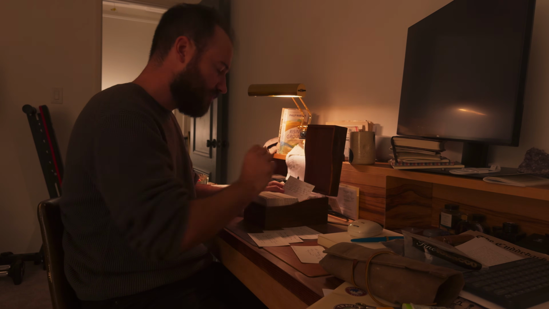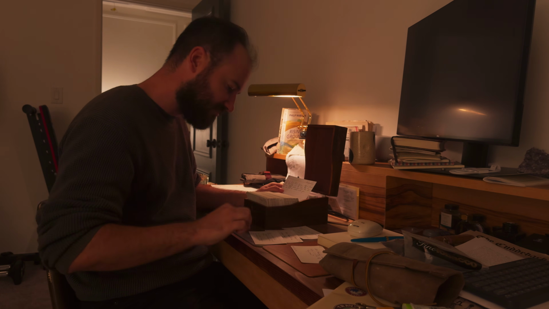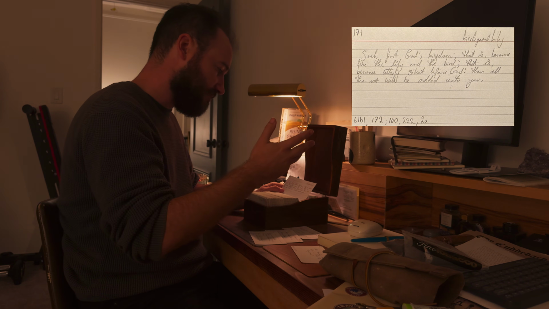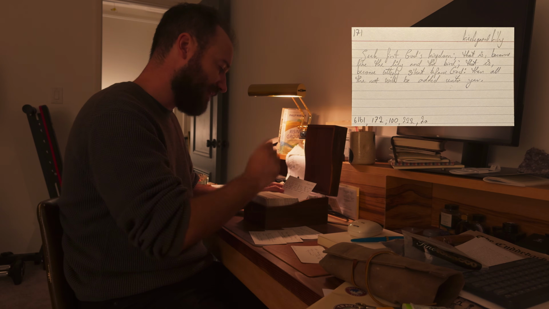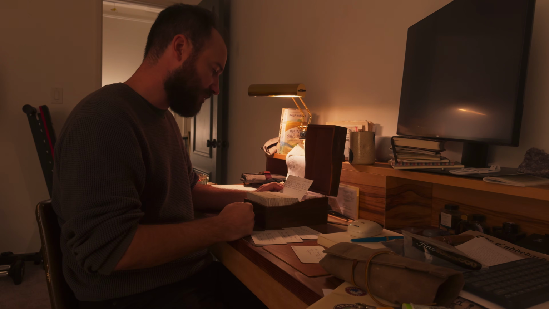So we go to card 171. This is connected to the physis and the poiesis. Seek first God's kingdom, that has become like the lily and the bird, that has become utterly silent before God, then all the rest will be added to you. That's from Kierkegaard's The Lily of the Field and the Bird of the Air.